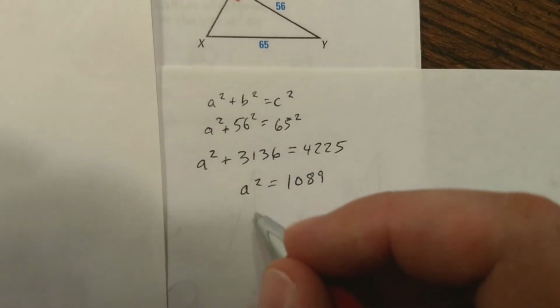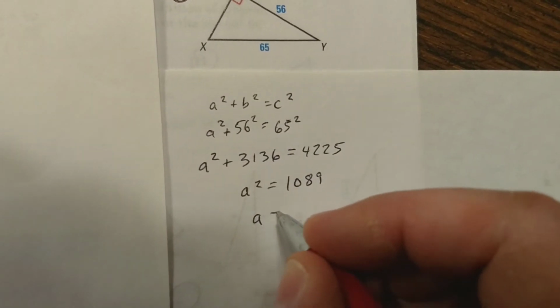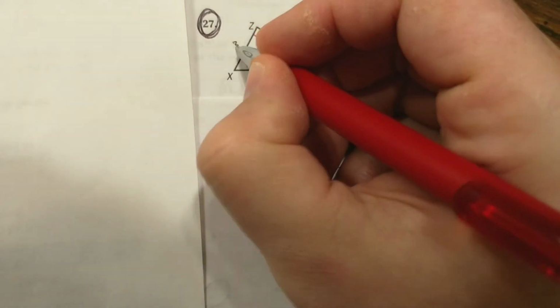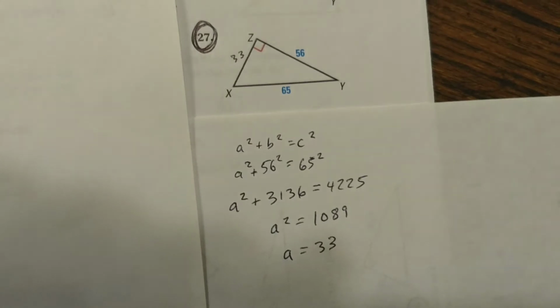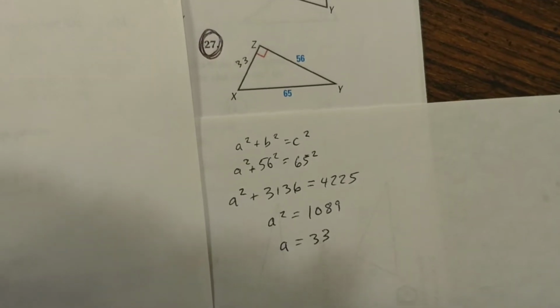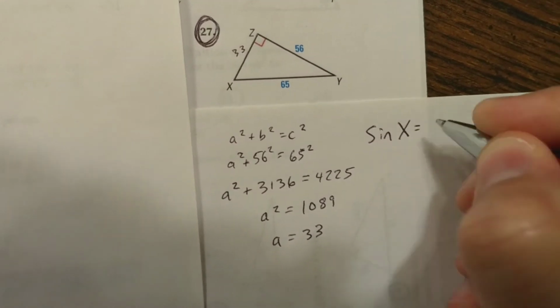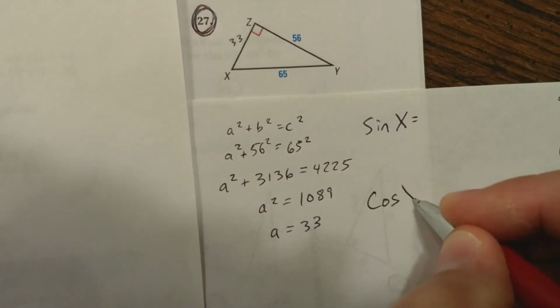And then when I take the square root of a squared, I get a. Square root of 1,089, I get 33. Okay, so I know this missing side over here is 33. And that allows me then to solve for two things: the sine of x and the cosine of x.